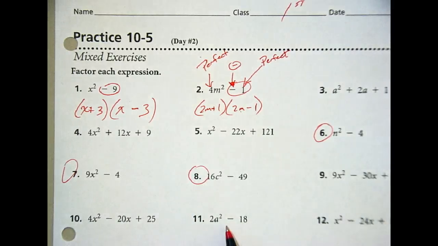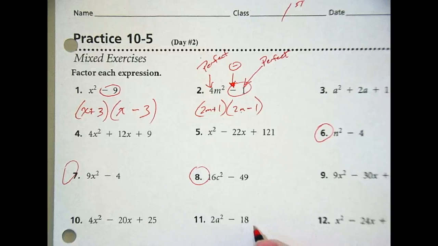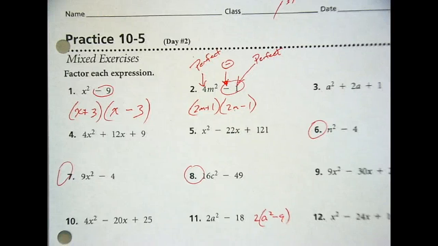11? Yes? No? Could we make it a perfect square? I mean, it has two terms. But divide the whole thing by 2. Yeah, let's do that. Let's pull out a 2. That gives us a squared minus 9. Now is it perfect?